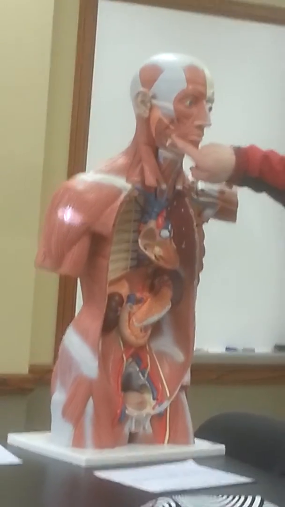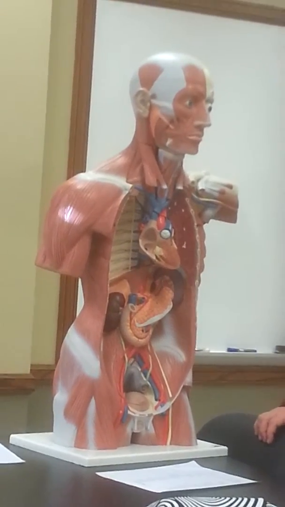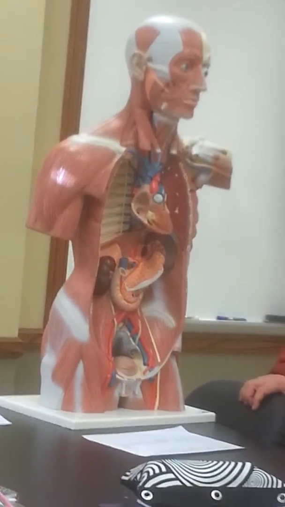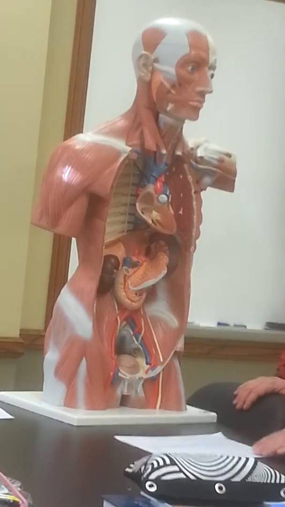And this goes to the corner of the mouth. So what do you think that would do? Smiling. When you smile, it raises the corners of the mouth. That's where it's inserting. So that's the zygomaticus major. And that's all the facial ones right there.